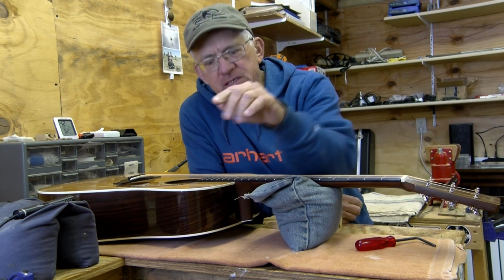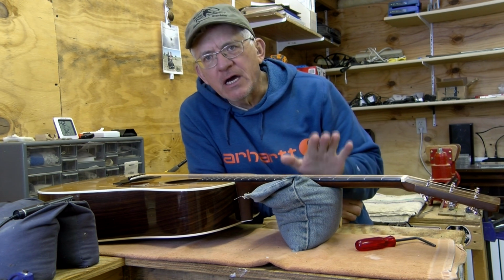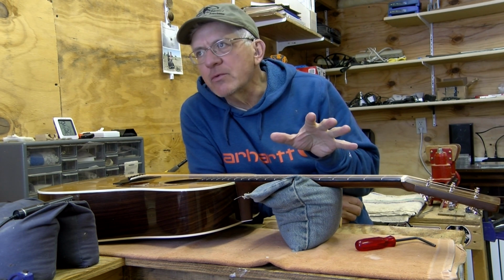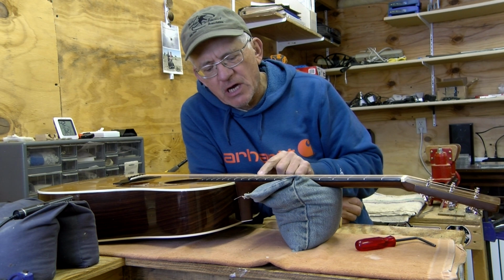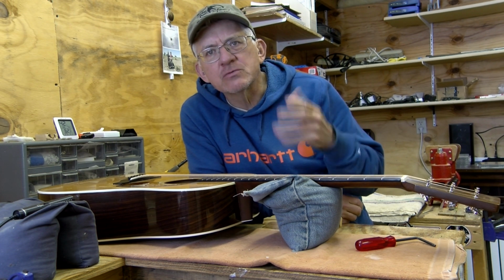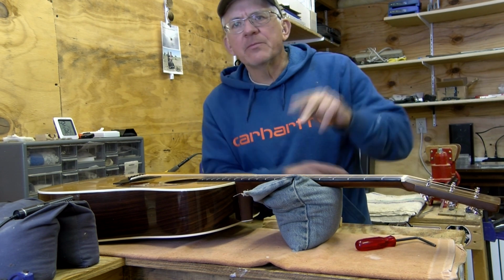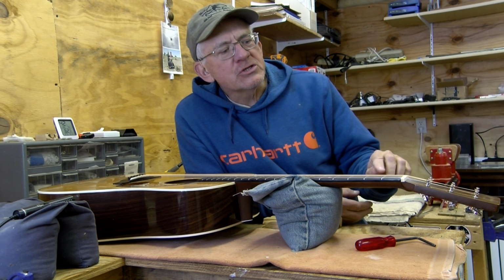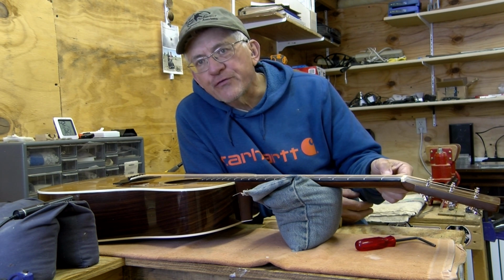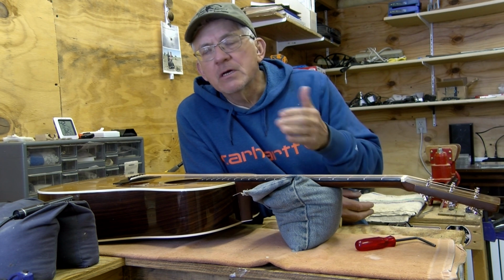Action is the distance the string has to go to touch the fret. When people call it action, they typically are talking about the 12th fret action. So, that's the open strings action, which is your playability. But action can be any distance. So you could talk about the action at the first fret. Relief is in itself an action.